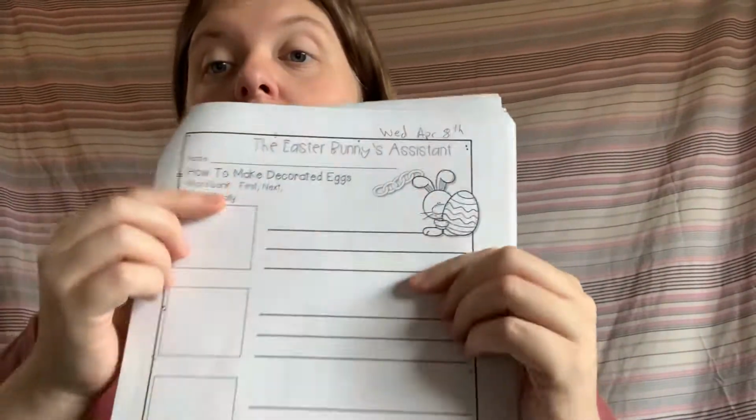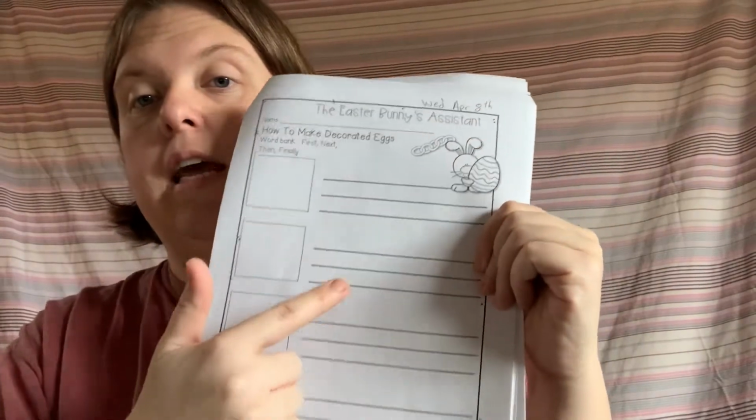Anyways, so we're gonna get started. We're still on the Easter Bunny's assistant. Today we're starting on page 8 in our packet, which is a how to make decorated eggs. So you're basically going to put the steps in order. They have a word bank at the top for you. First, next, then, and finally. So that's what you're gonna start with.